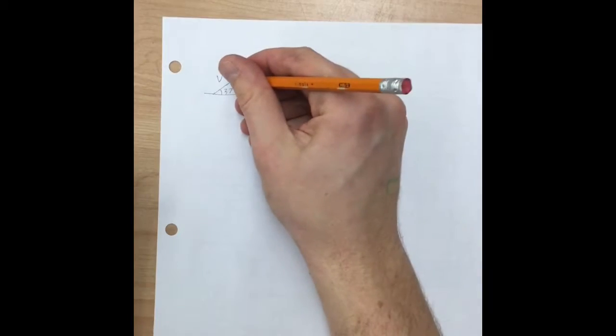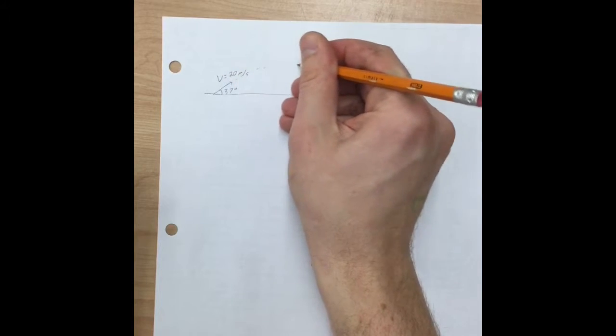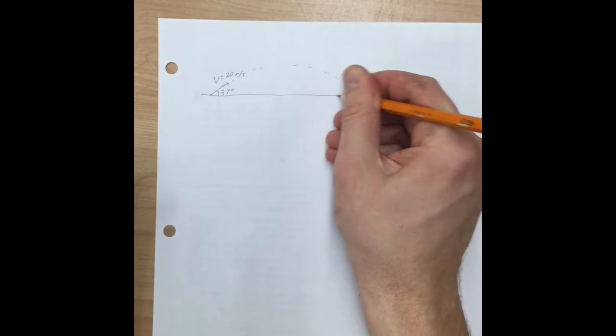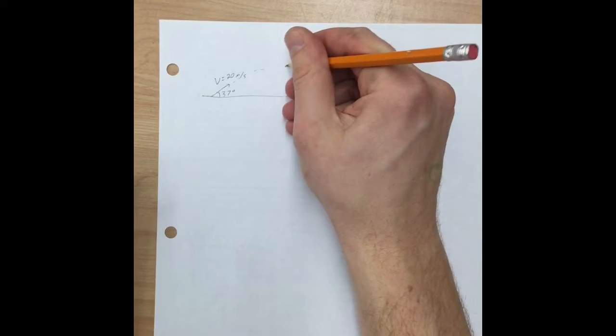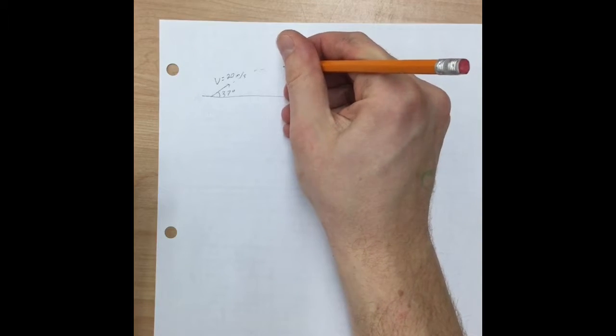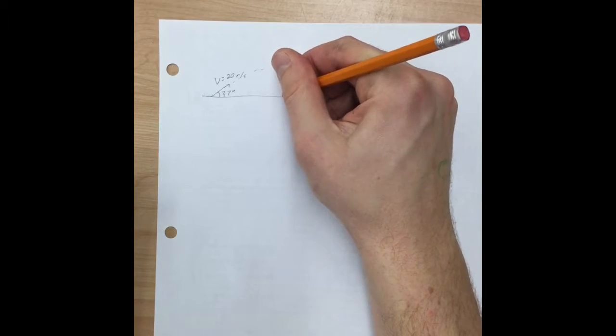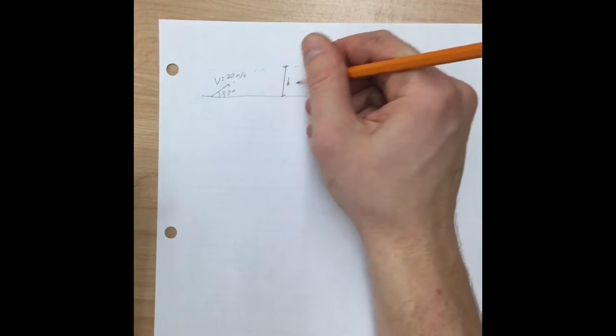That ball is going to follow a parabolic path until it impacts the ground some distance right there. So that's the path it's going to follow. Here's the top of its arc. Remember that maximum height is achieved at the top of the arc, and we'll look at how we figure that out in a second.